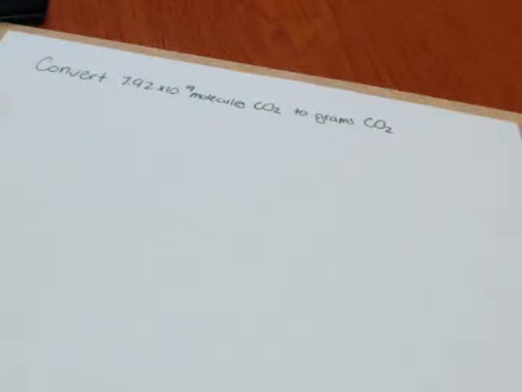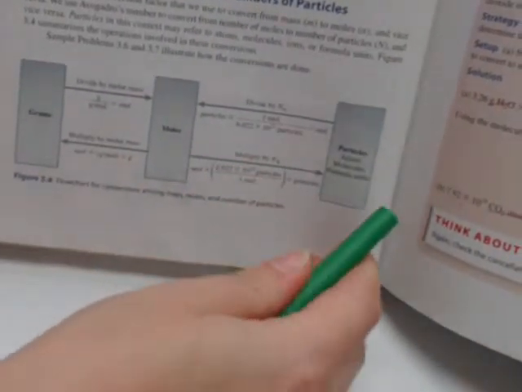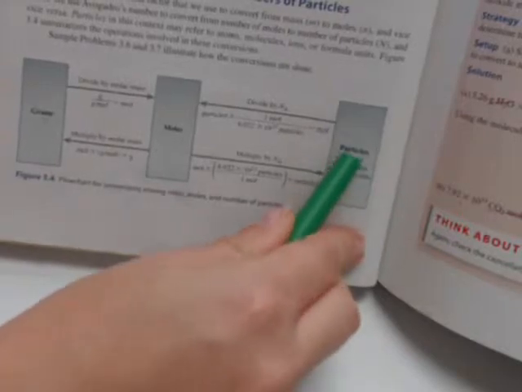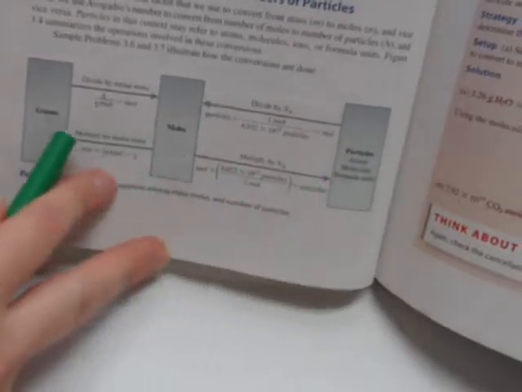Hi, in this video we're going to be working on converting from molecules to grams. I'm working out of Julia Burdge's 3rd edition chemistry textbook, on page 92. If you look at page 92, there's this handy flow chart down at the bottom. Think of it like a map, and we're going to follow the map. We're starting at molecules over here, which is a kind of particle, and we want to get back to grams.